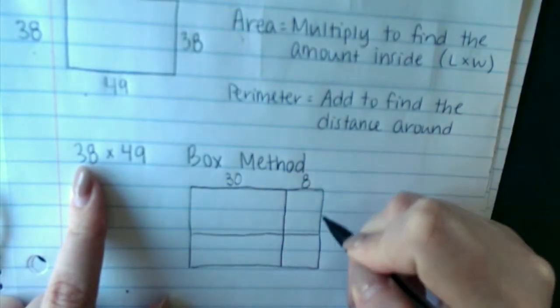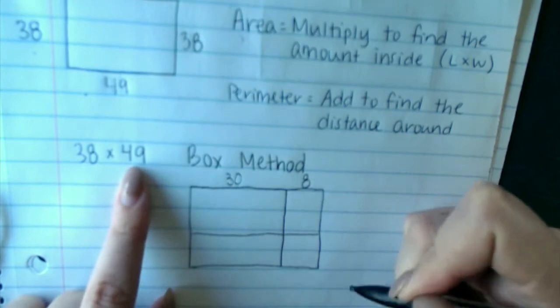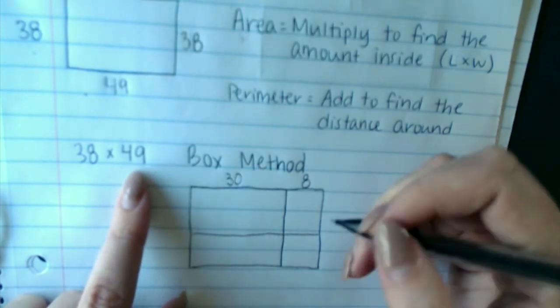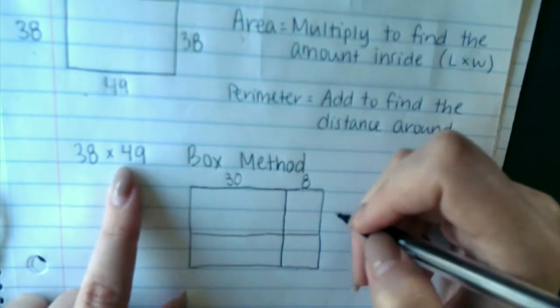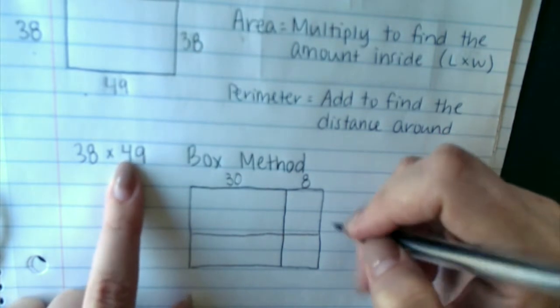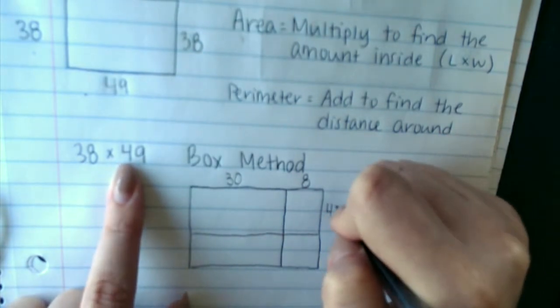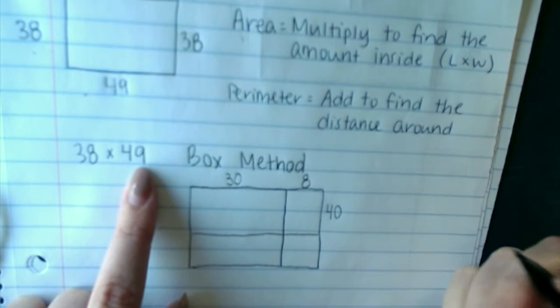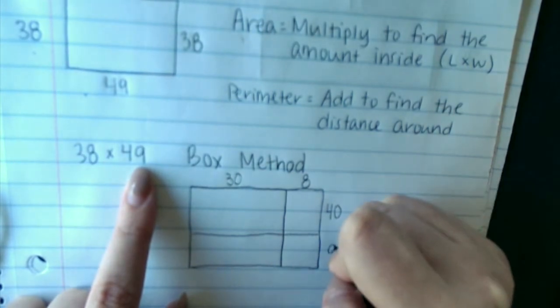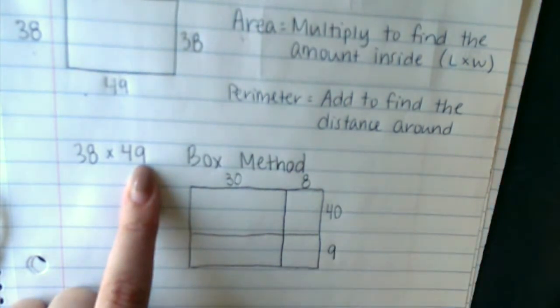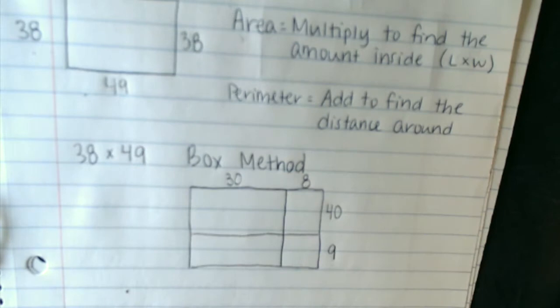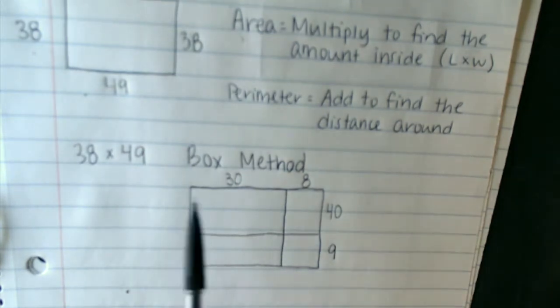Now along the other side of the box, we're going to do the same thing. We're going to decompose 49. In 49, I know there are 4 tens. 4 tens equals 40. And I know there are 9 ones. 9 ones equals 9. Now I'm going to do some multiplication. I have all the sides of my rectangle labeled and I'm ready to multiply.